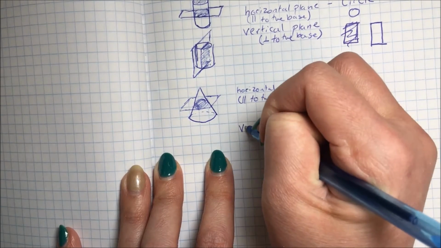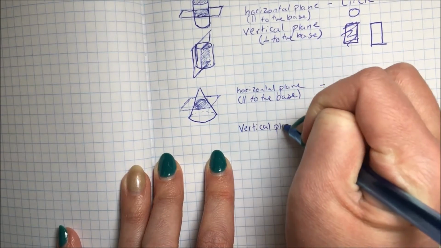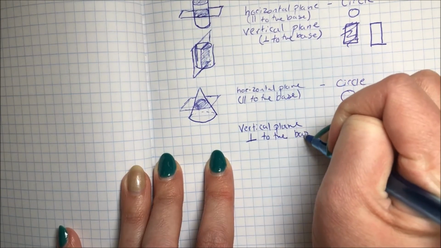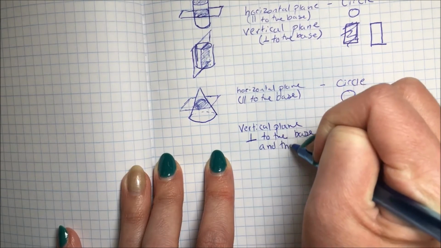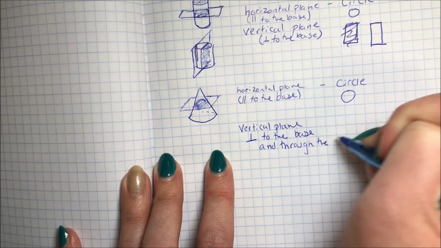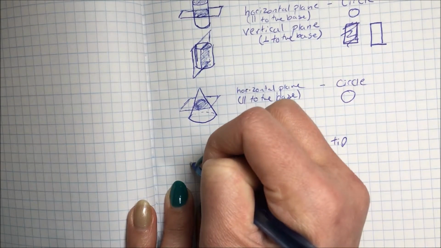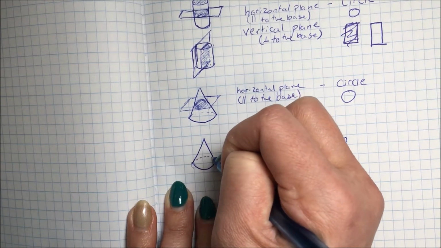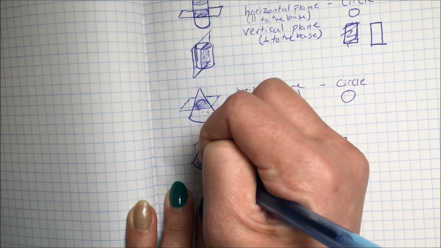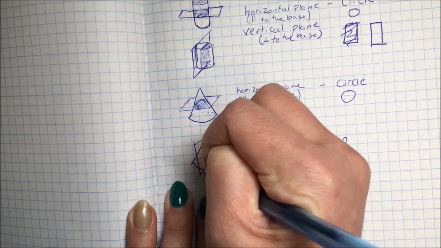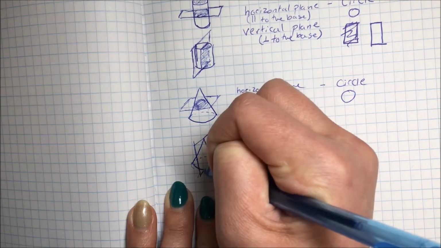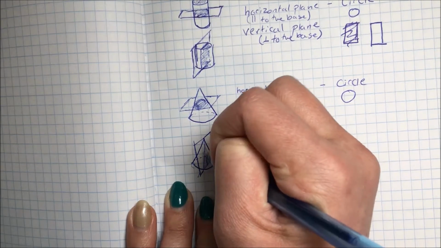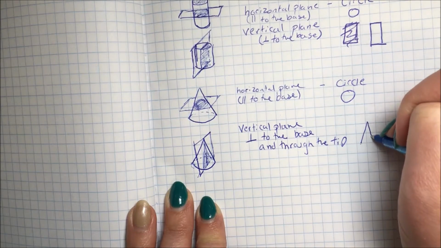If I did a vertical plane, let's say this one's perpendicular to the base and through the tip, kind of go through right here, and make a triangle.